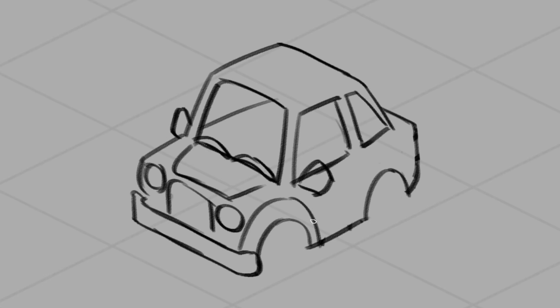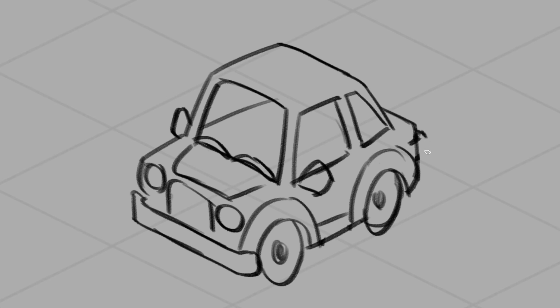The first step is a terrible drawing. The goal here is just to rough out the general idea and proportions of what I want to make, then later do a second pass to clean it up. Here I'm just blocking in all the major details I know I want, like tail lights, bumpers, seats, and so on.